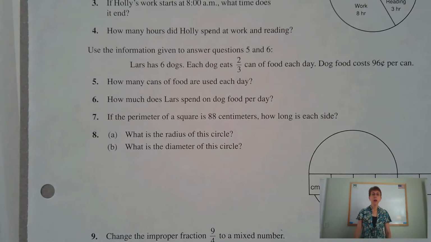So questions 5 and 6, how many cans of food are used each day? And how much does Lars spend on dog food per day? Well, you obviously first need to figure out how many cans of food are used each day, and then once you have that, then you can figure out how much money is spent on food each day. Again, all of these questions are just like the review that we did together.